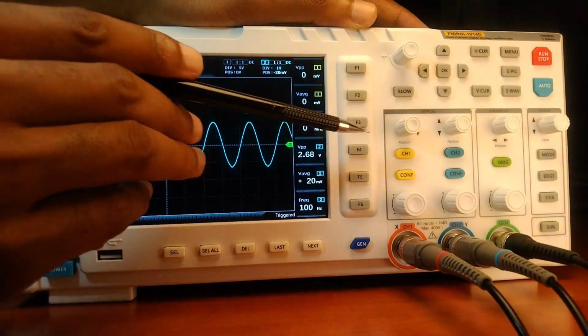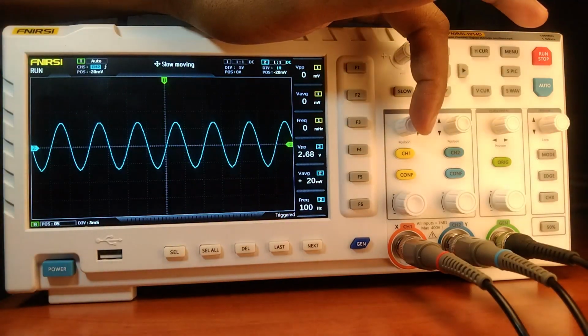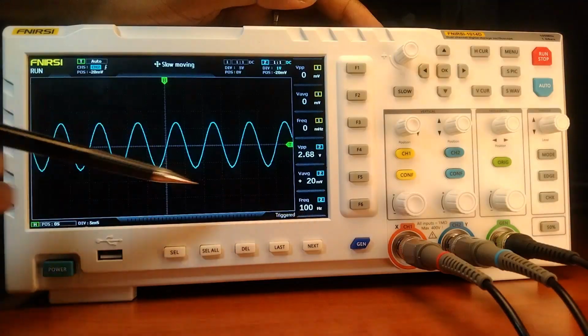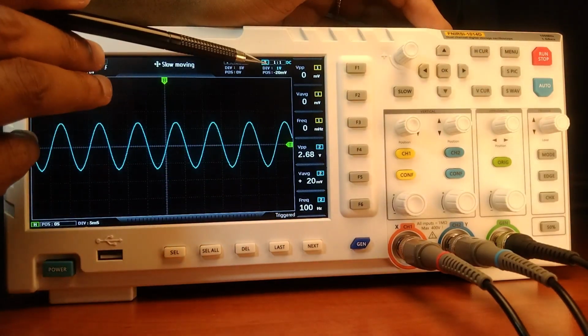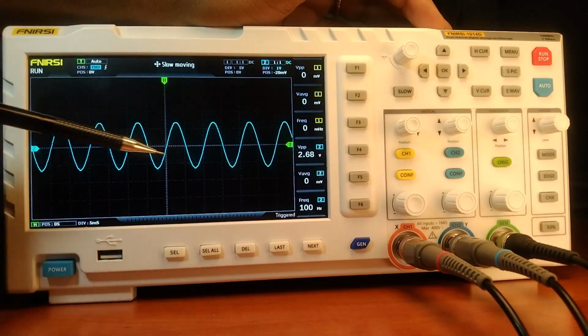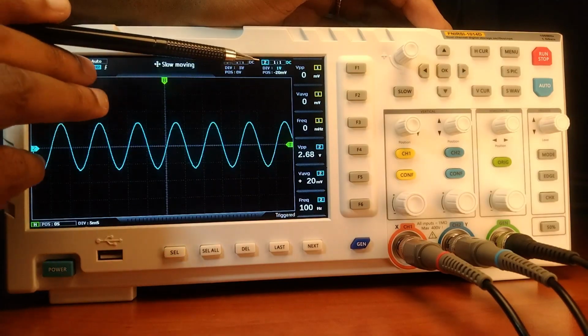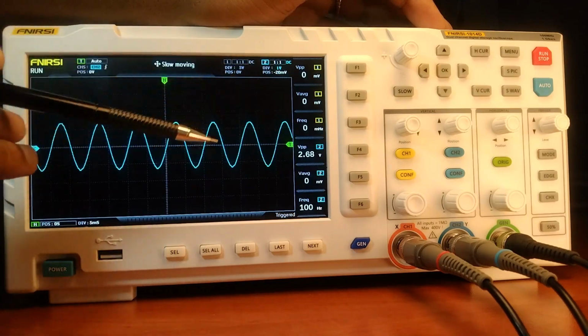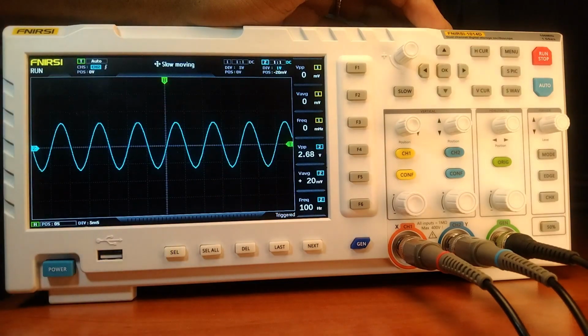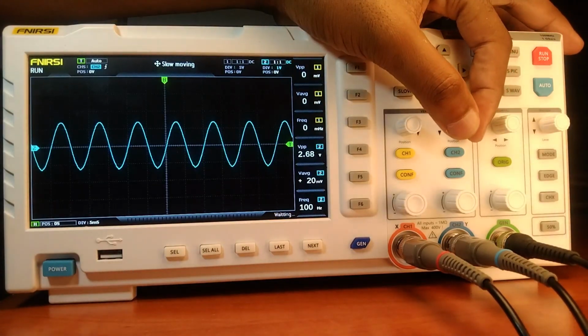Whatever is marked with yellow represents the readings for channel 1, and the one that's marked with blue represents the readings for channel 2. Even here you see this is channel 2 with the blue. The voltage per block is 1 volt, or the voltage per division is 1 volt. The position of this wave is at minus 20 millivolt. We can adjust it to 0.